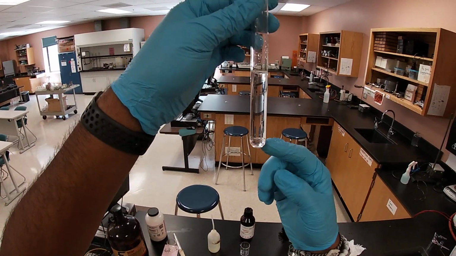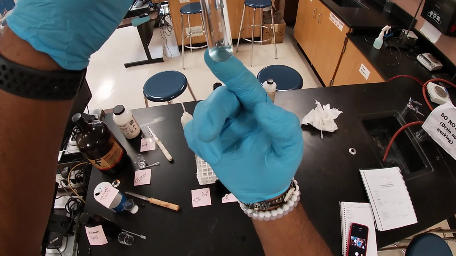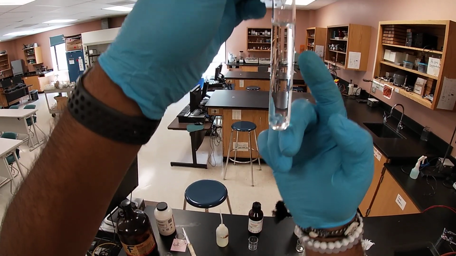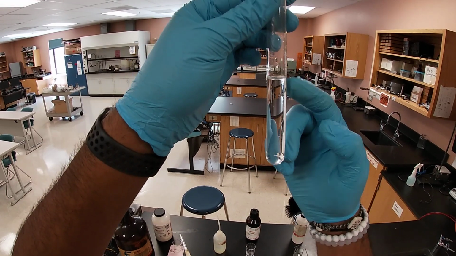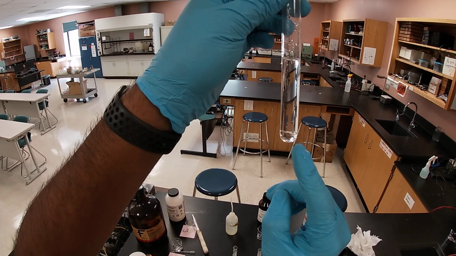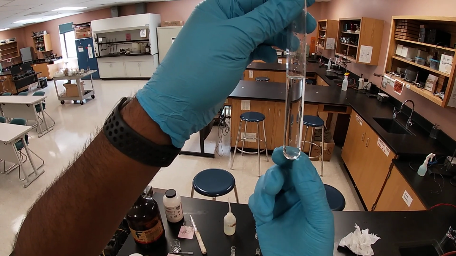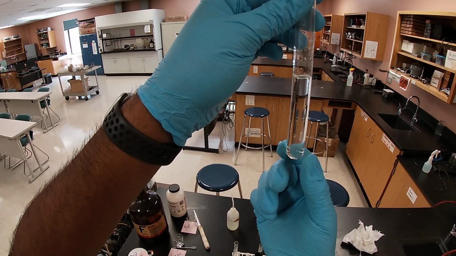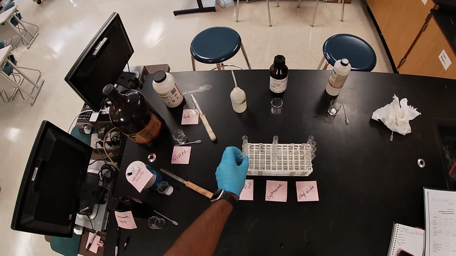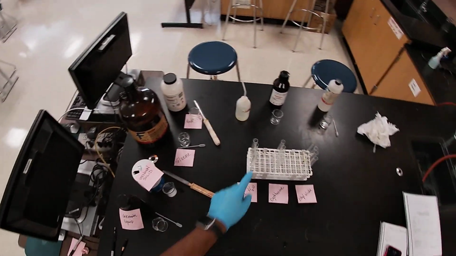So if you notice, there's a layer here at the bottom. It's kind of like a little glob. And then we have the big layer of water. So that means that whatever liquid this is is also non-soluble in water. But if you notice, it's at the base. So that means that this one is more dense than water. Okay, so whatever the unknown liquid is, it's not soluble in water.